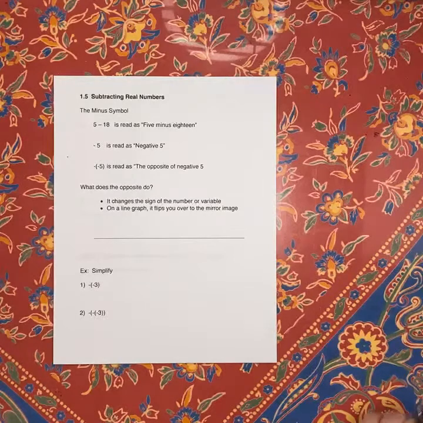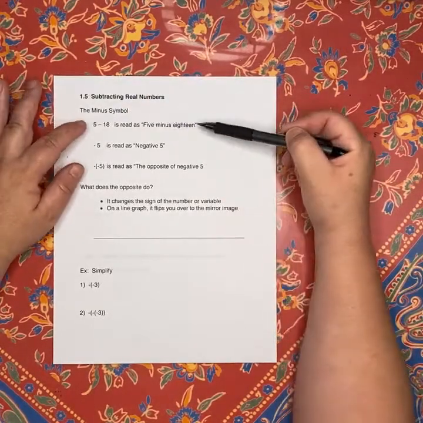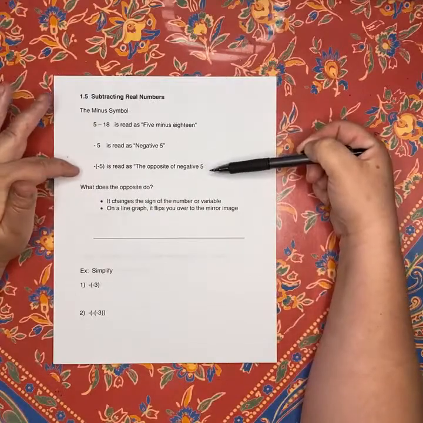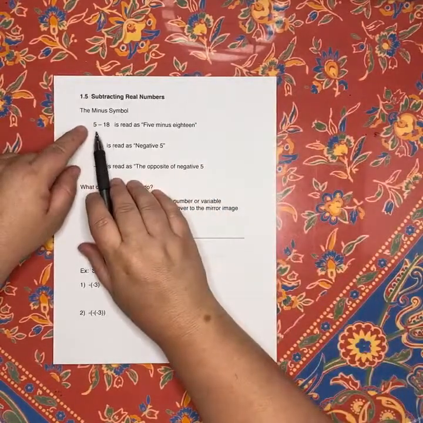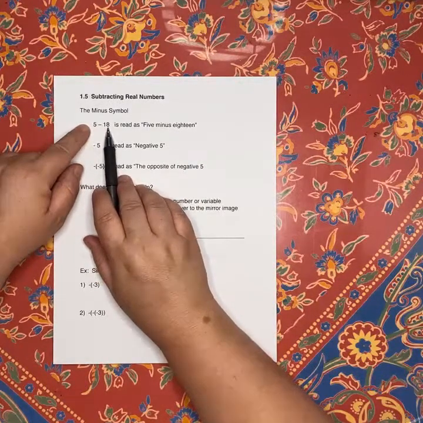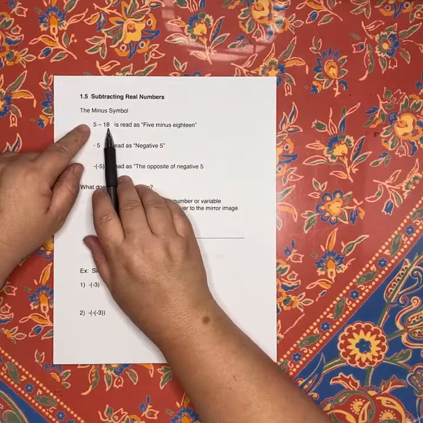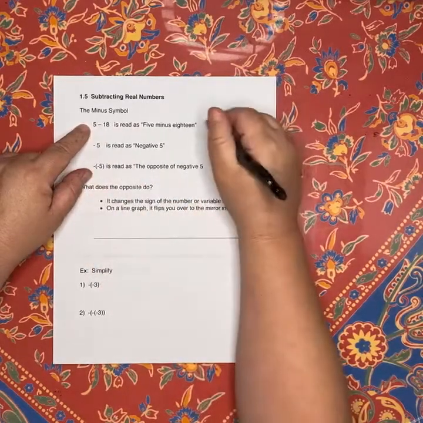In order to do this, I do want to talk about the minus sign or the minus symbol. There are a bunch of different uses of minuses. These are 3 of them. If I write a number and then a minus sign and then another number, this is subtraction. It is read as 5 minus 18. So it counts as subtraction.